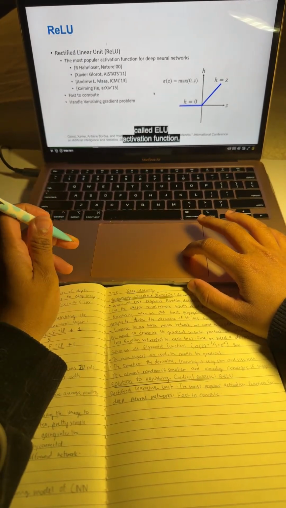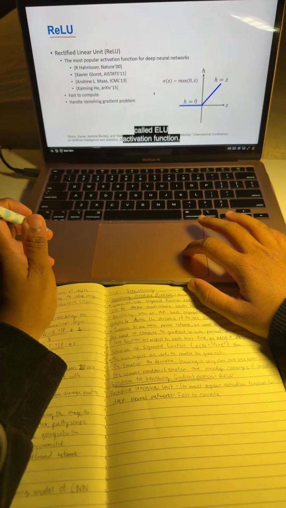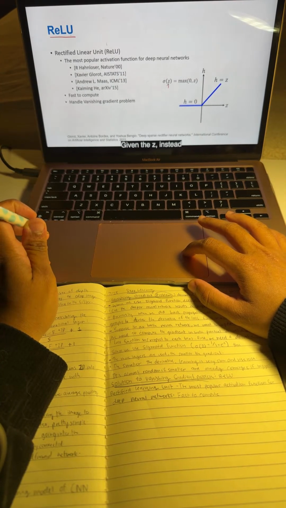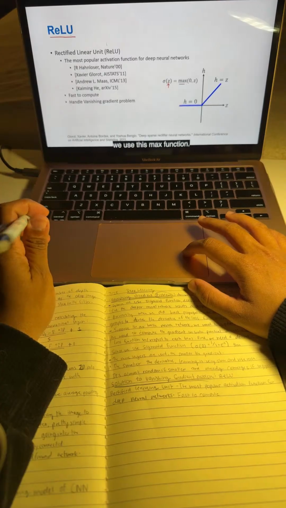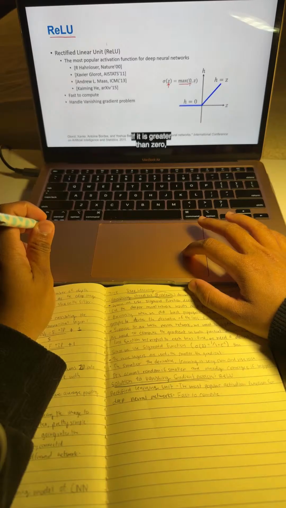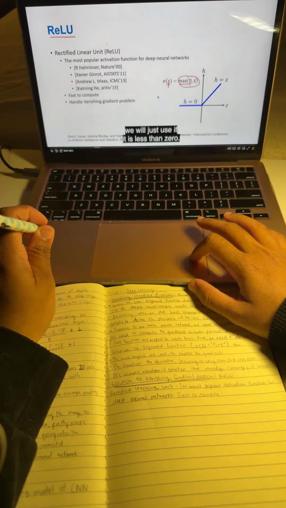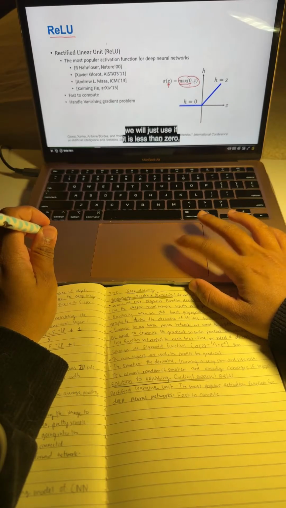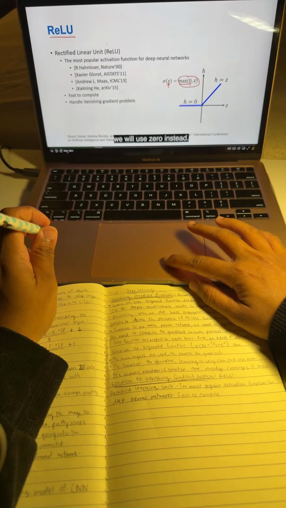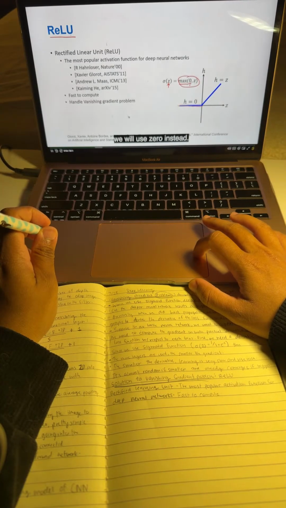This is called the ReLU activation function, but the function is very simple. Given z, instead of using the sigmoid function, we use this max function. You just compare the variable with 0. If it is greater than 0, we just use z. If it is less than 0, so suppose z is negative, we will use 0 instead.